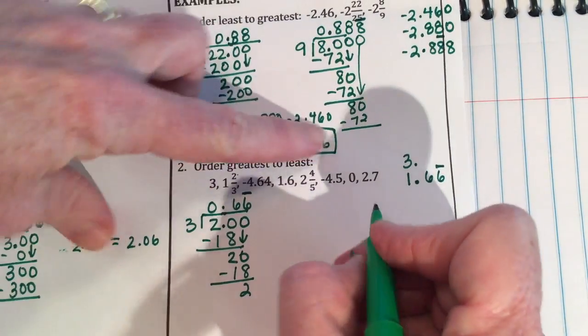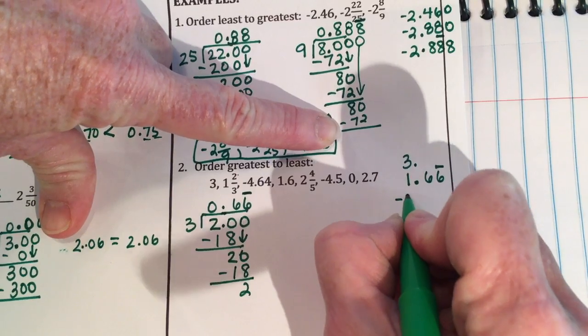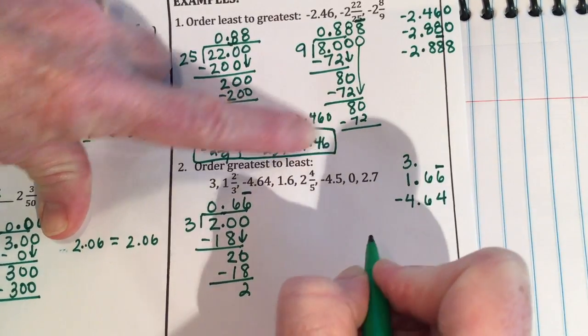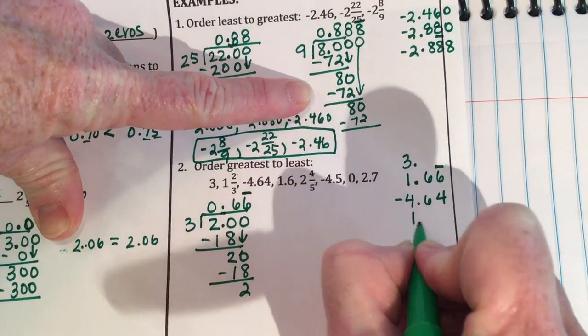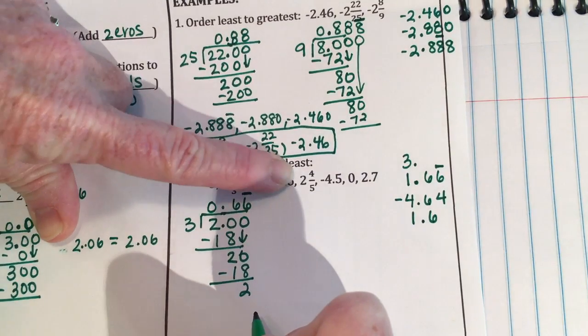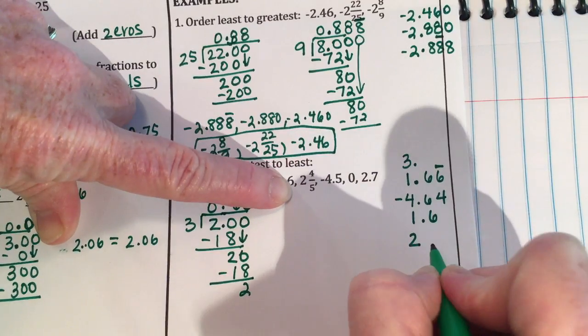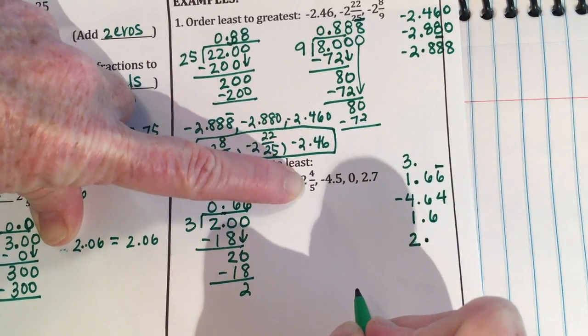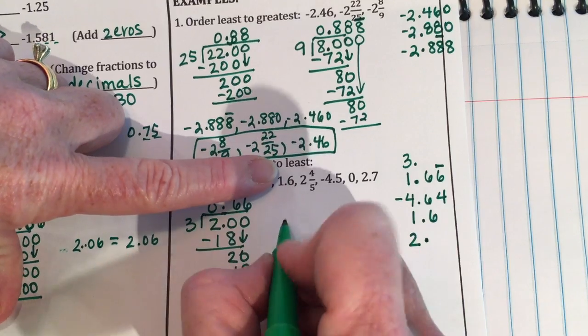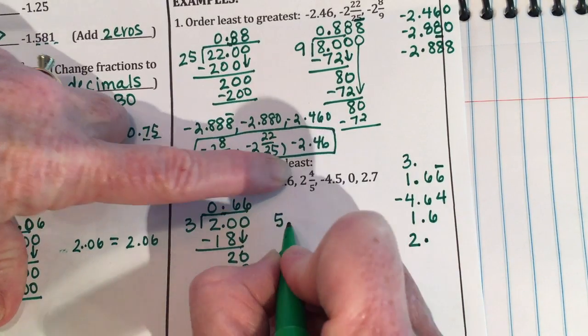All right, my next number is negative 4.64. That's a decimal, so I don't need to change anything. Over here, 1.6, that's a decimal. I don't need to change anything. This is 2 4/5, so my whole number is 2, but I need to change that fraction to a decimal. So I'm going to put the point there to remind me, and then I'm going to change this one.